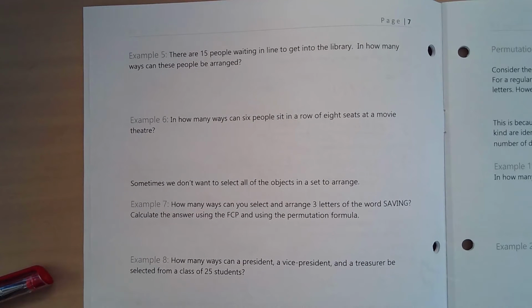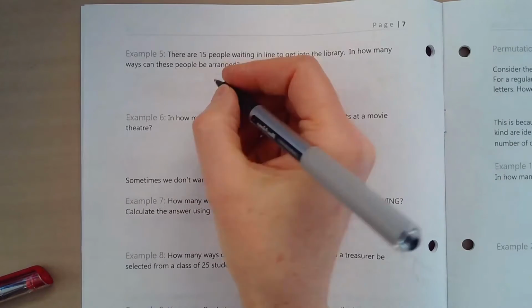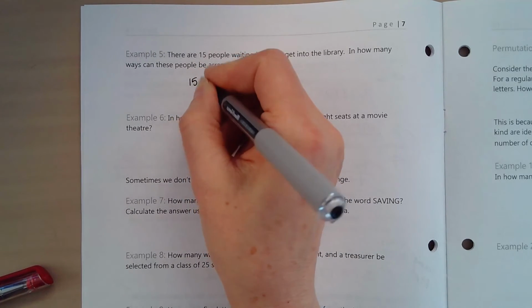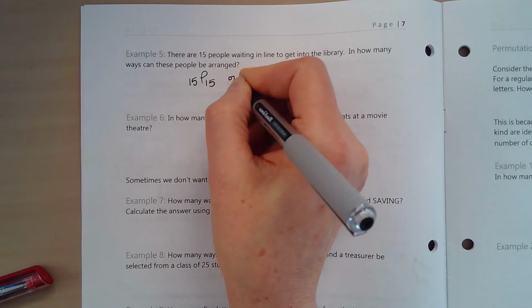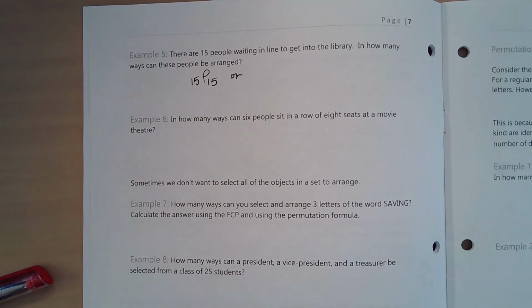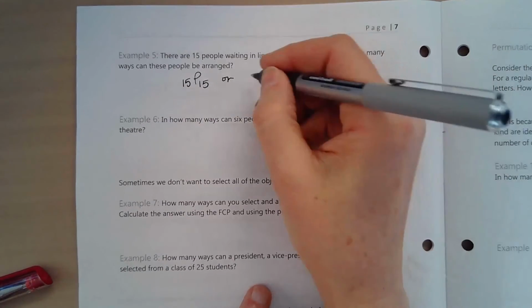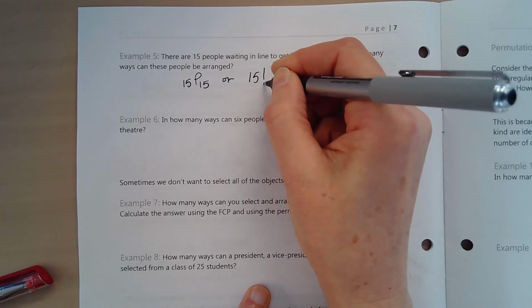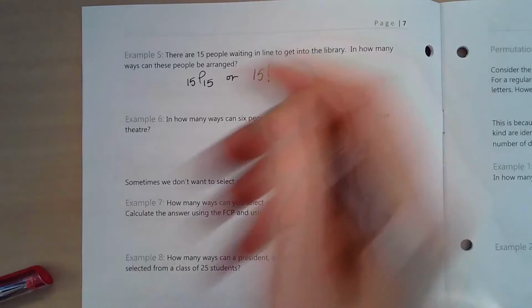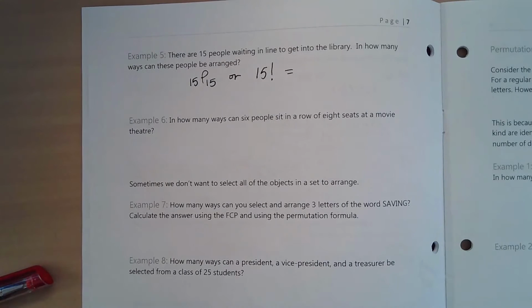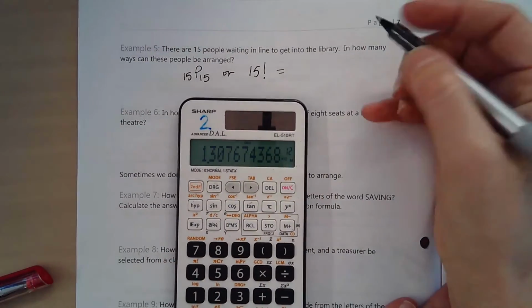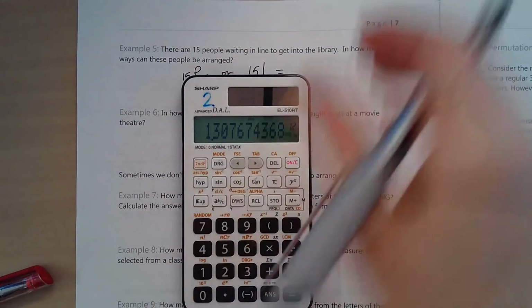How would I show my work for this one? Yeah, I could do 15P15, or I would have, I guess, 15 slots, but I know it's going to be that, I could just say 15 factorial, right? Either one, that's probably the quickest way. And it's a huge number, because that's the number represented by 15 times 14 times 13 times 12, et cetera. So this is the number we get, and quite often we might get these huge numbers.